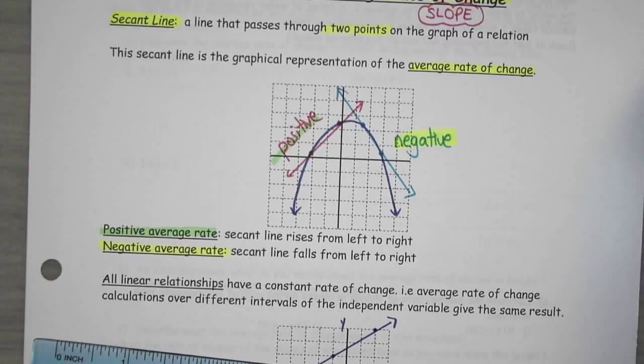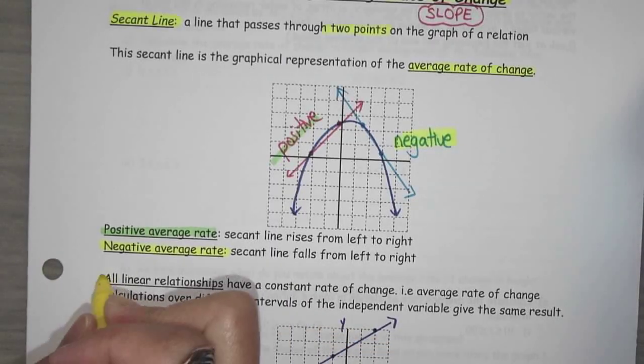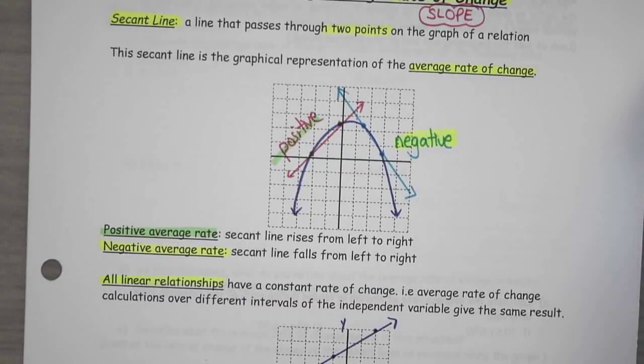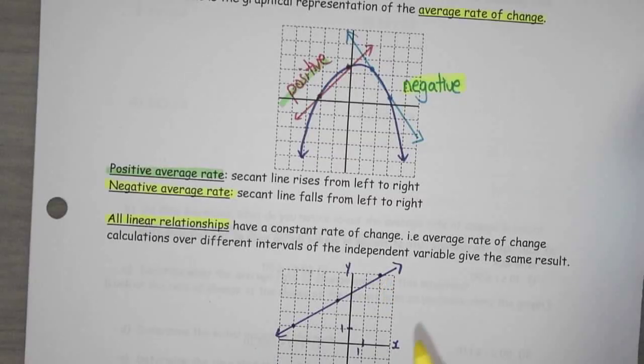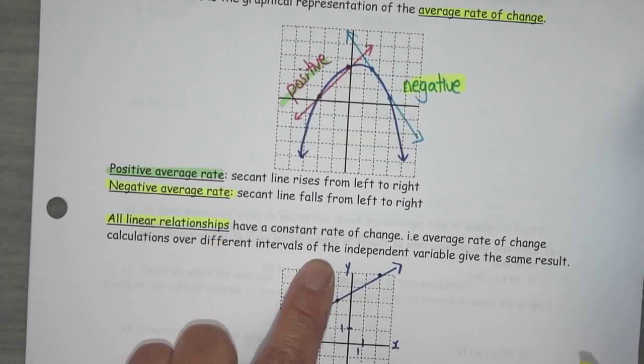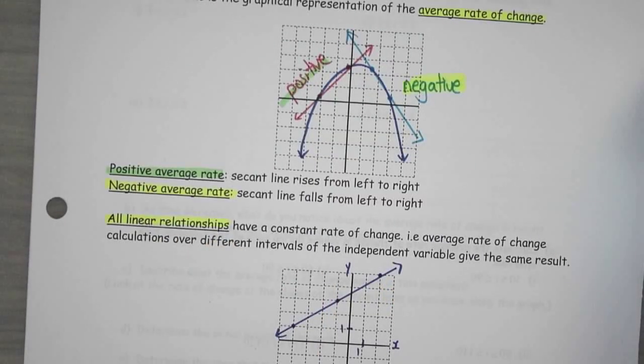So all linear relationships have a constant rate of change. So again, this is kind of warm up. We got to do a bunch of little definitions. If it's linear, we know it's a straight line, right? So it's going to be a straight line. So all linear relationships have a constant rate of change. That's just telling us what we already know.